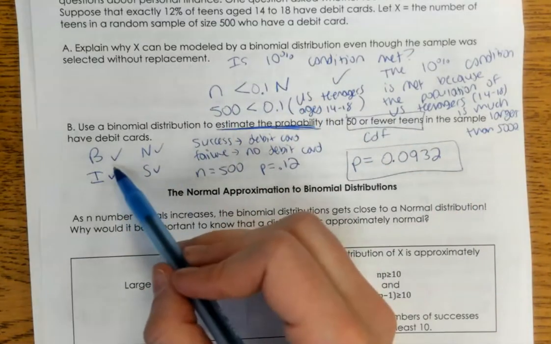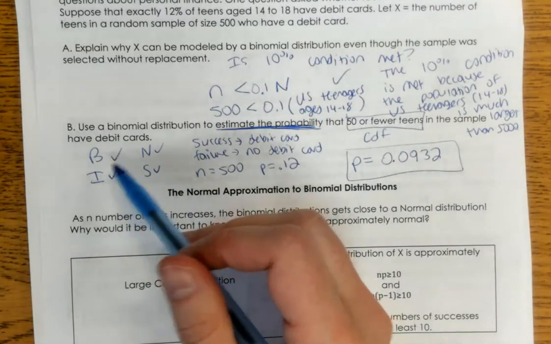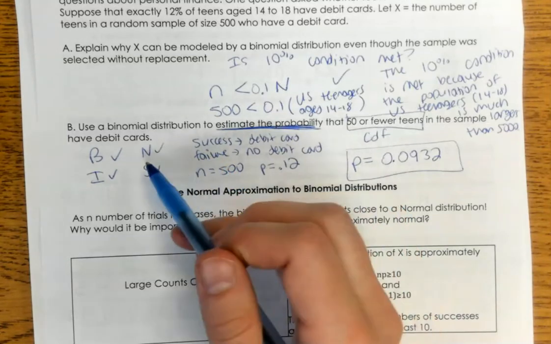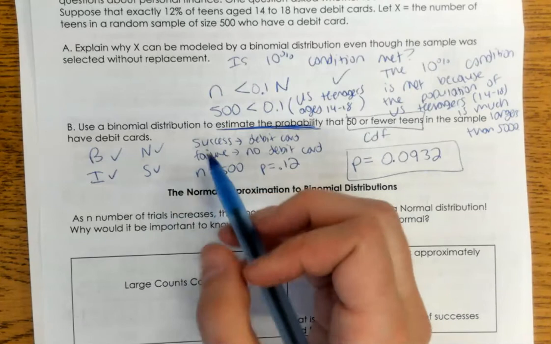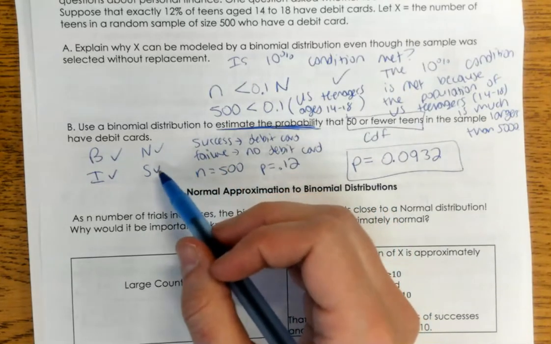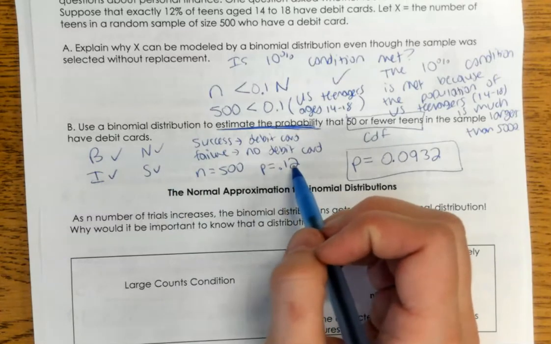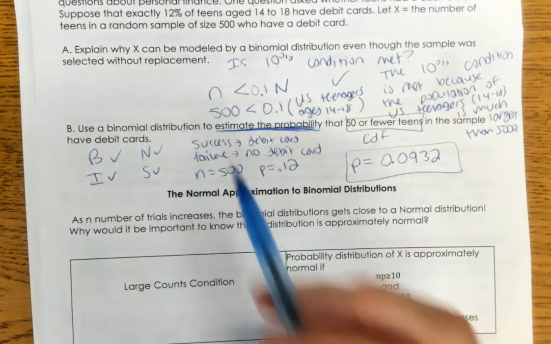We already said it met the 10% condition for independence. Is it binary? Yes. Our success is having a debit card, or failure is not having a debit card. Do we have a fixed number of trials? We do, 500. And then is there the same probability of success within each trial? Yes, 0.12, because it says 12%.